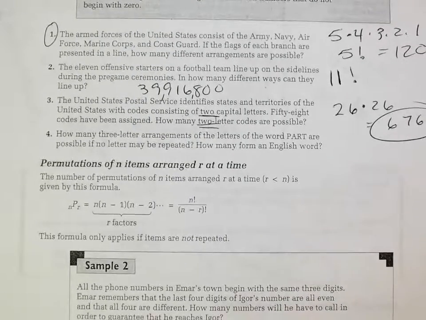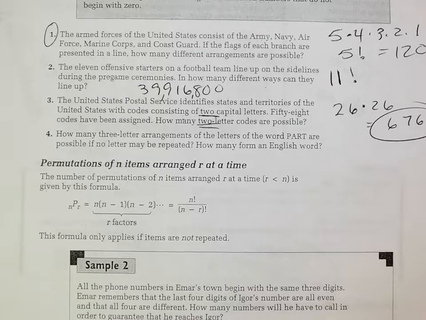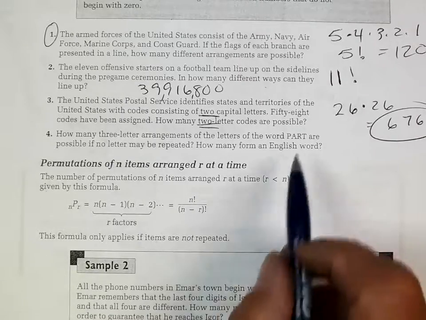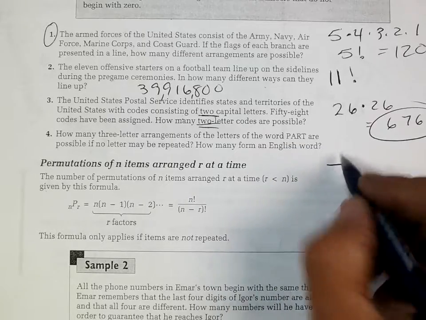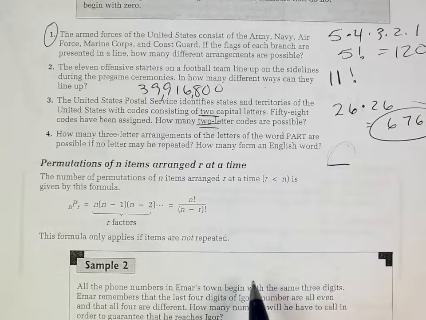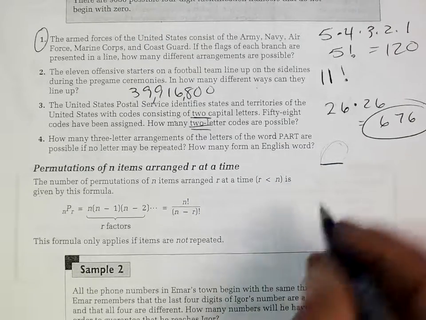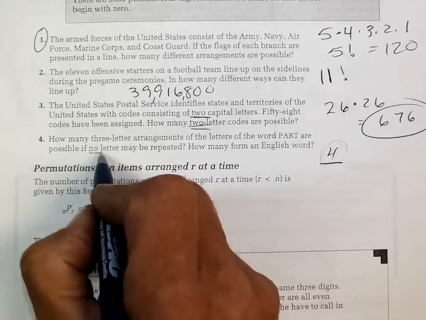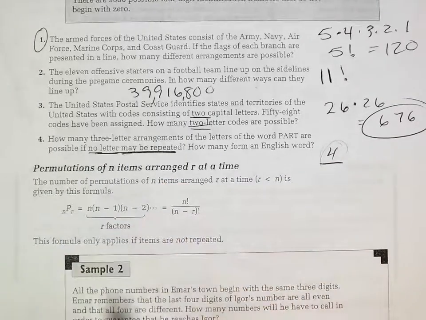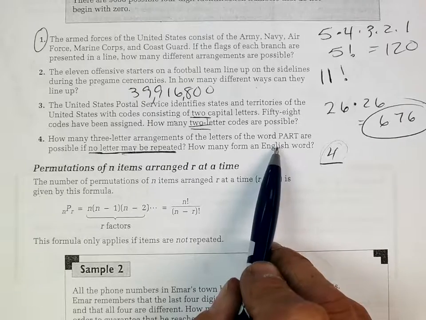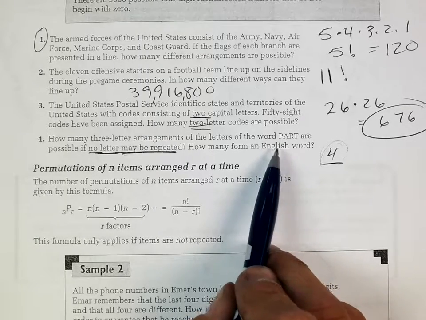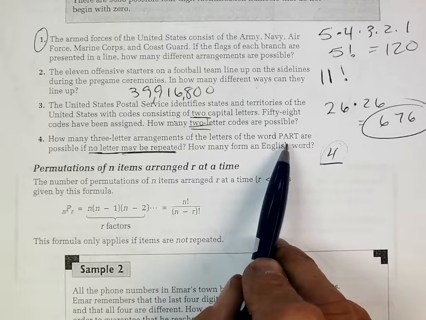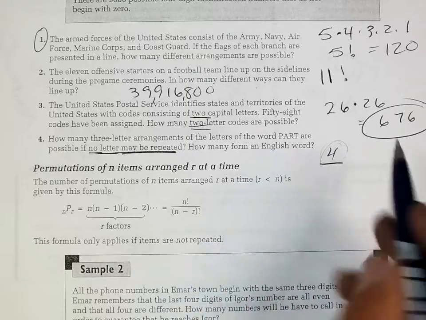Number 4. How many possible 3-letter arrangements? 3 letters, okay? So, I got to use P-A-R-T. So first, how many choices do I have for the first one? 4. Okay, so I got 4. Now, can I repeat? No letter may be repeated. So if I pick the P, it's done. The P gets removed. It gets put in a spot. How many choices are left? 3, right?